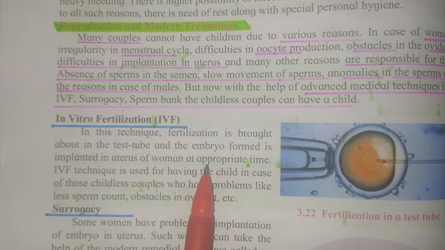Not at any time, appropriate time. IVF technique is used for having a child in case of those childless couples who have problems like less sperm count in male, obstacles in oviduct in female, etc.